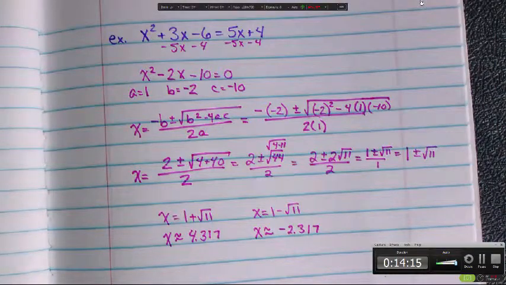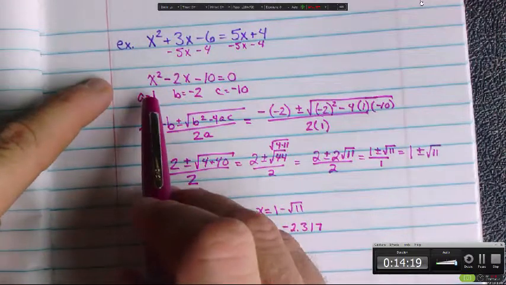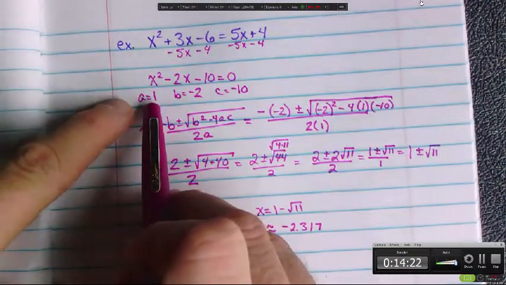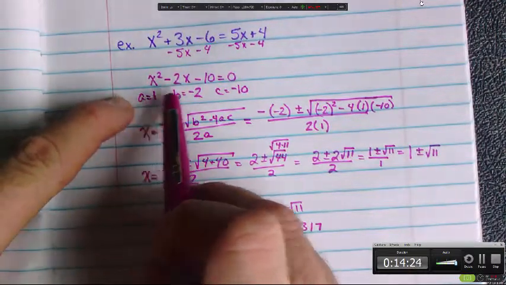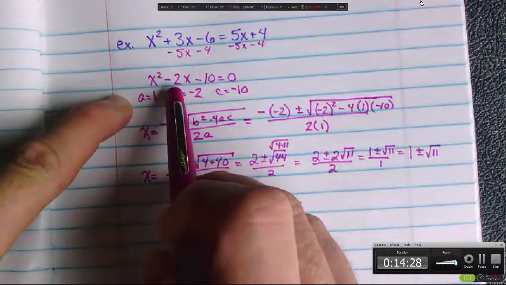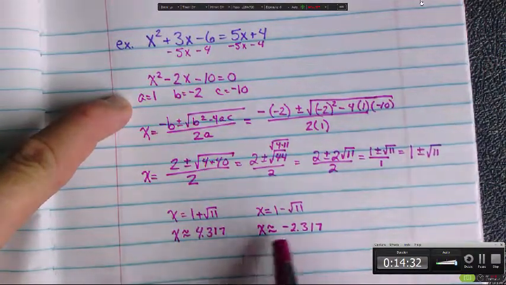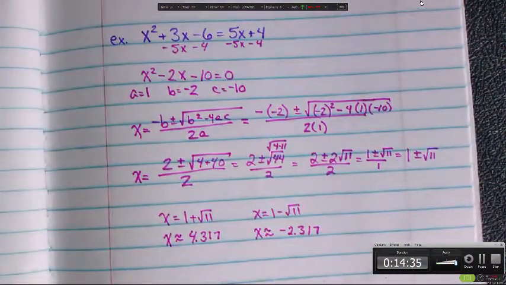X-intercepts. So what that means is x squared minus 2x minus 10 is a parabola that opens what direction? Up. So it's a parabola that opens up. We can find where the vertex is using the vertex formula, right? We now know where it crosses the x-axis. It crosses the x-axis at 4.317 and negative 2.317.